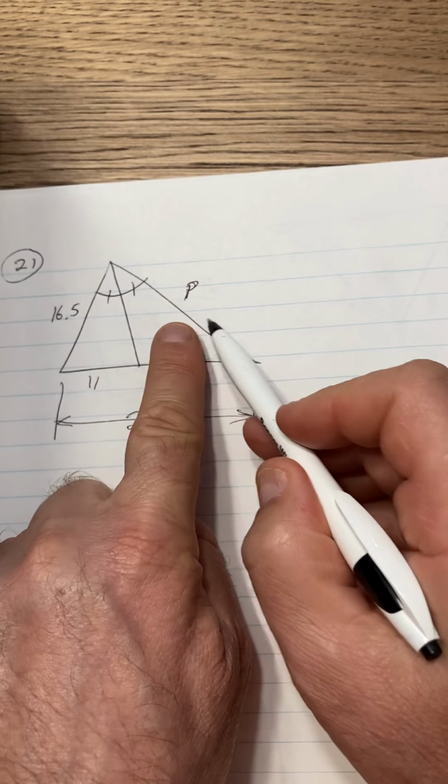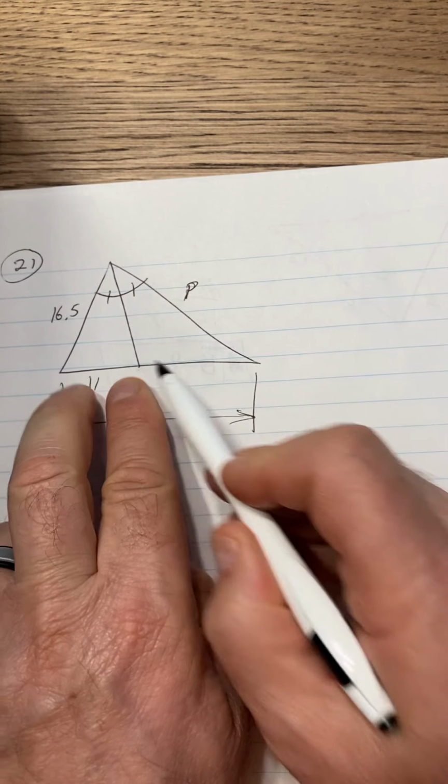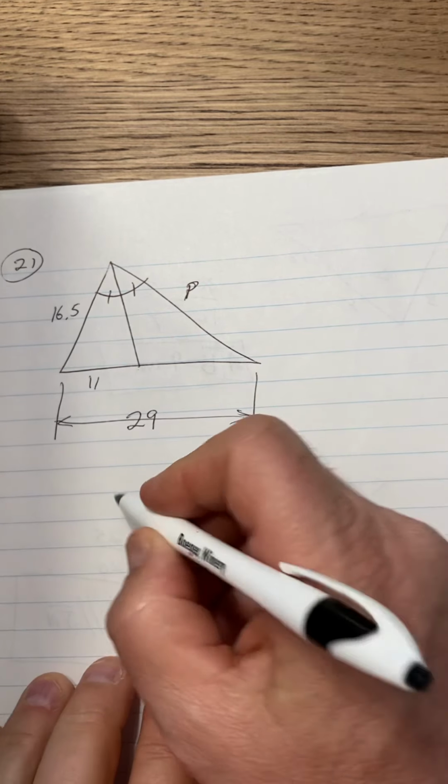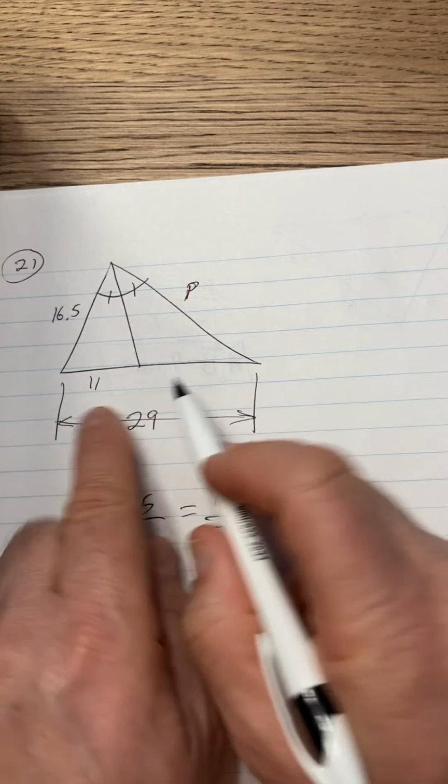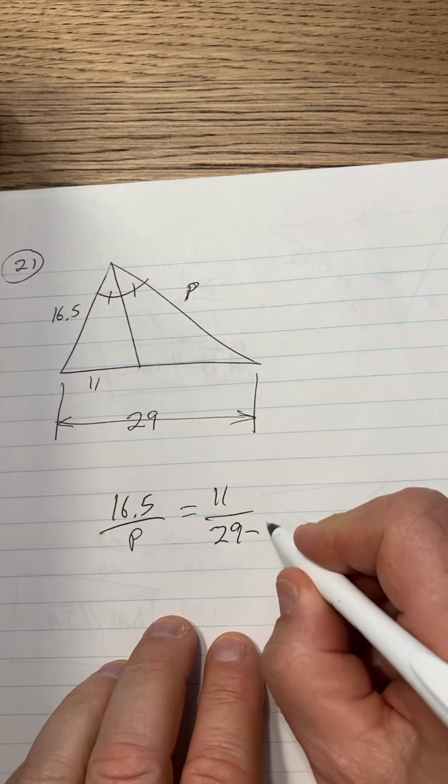This over that equals this distance over that distance. It's 29 minus 11. The whole thing is 29, that's 11. 29 minus 11 will give us that distance right there.